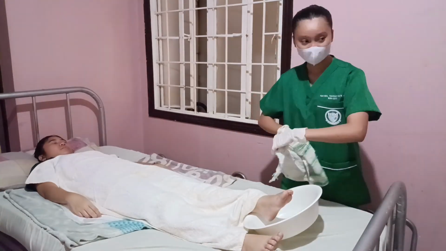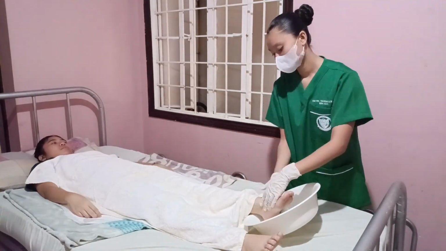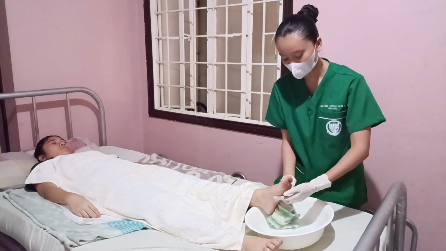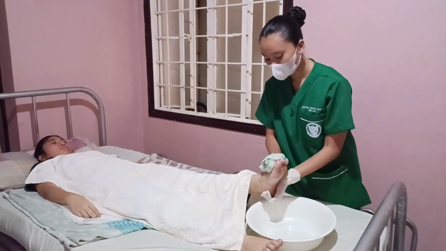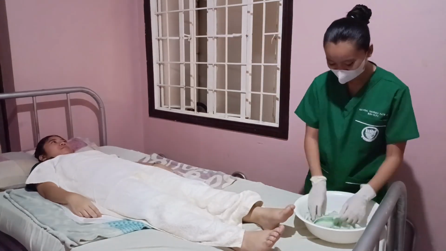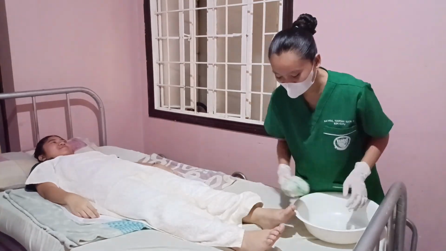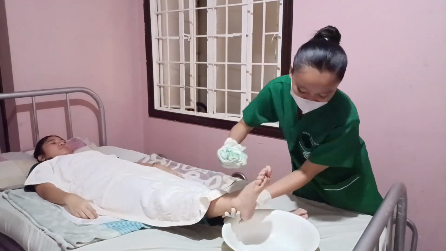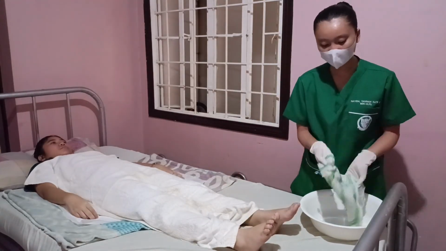Next, wash the feet by placing them in the basin of water. Dry each foot and pay particular attention to the spaces between the toes. Obtain fresh, warm bath water now or when necessary. Lower the bed and raise the side rails when refilling the basin.